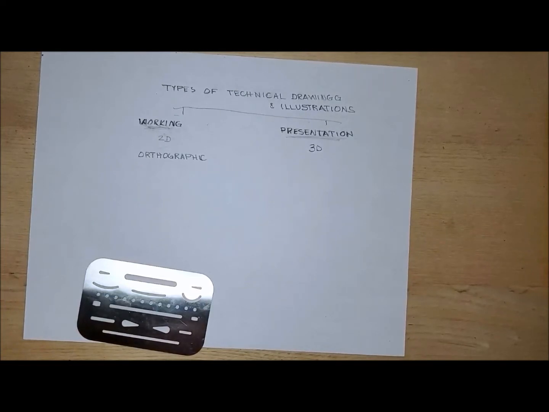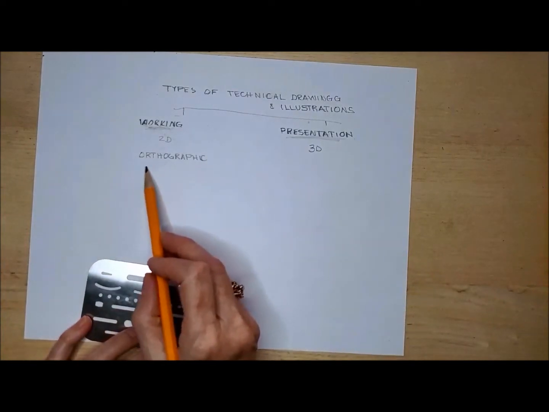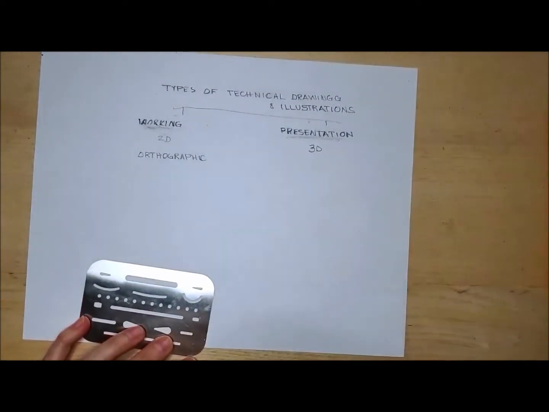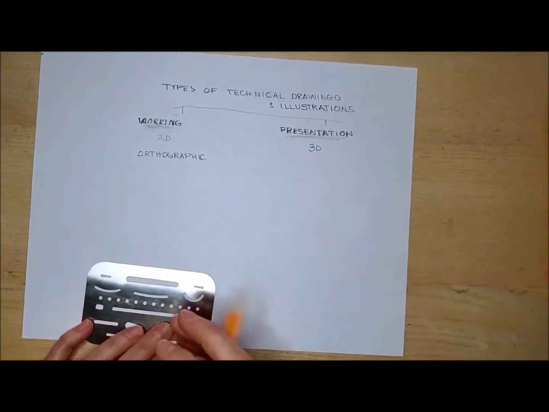Think of any object as having a front, back, top, bottom, left, right. So there's 6 sides to every object. Those are your basic orthographic viewpoints. We can look at something from the top, we can look at it from the front, etc.